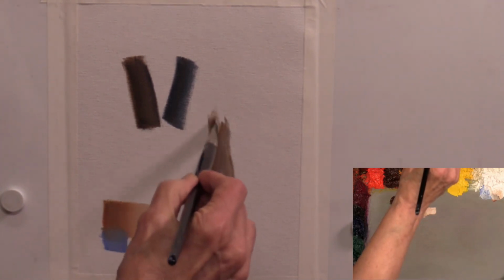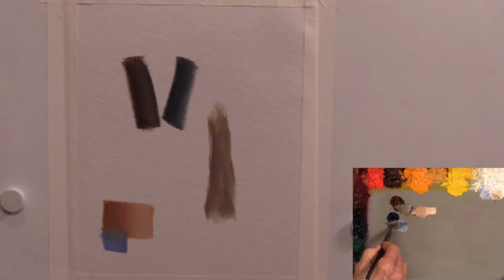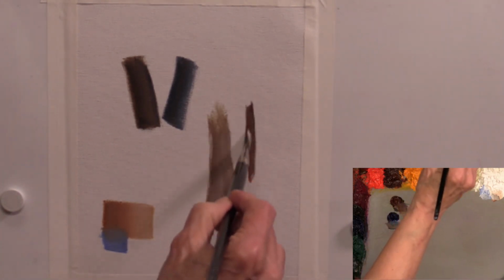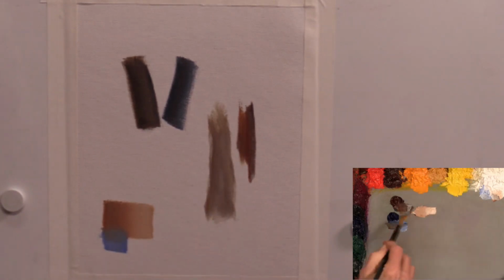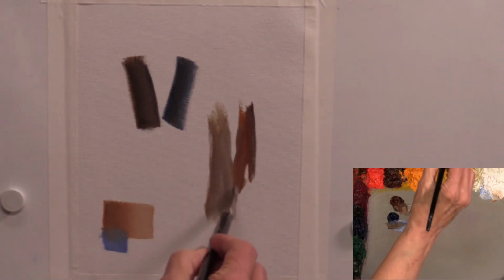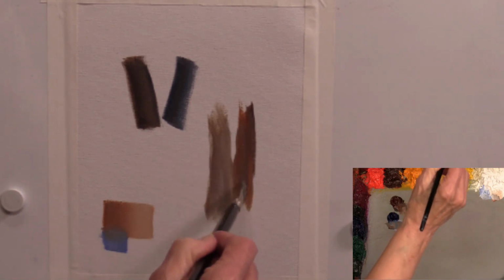So that would be the image of a tree trunk right there. And then there's a tree trunk behind it. So we might do something like this, where we put a tree trunk behind it, like that. Let's change that just a bit right there.